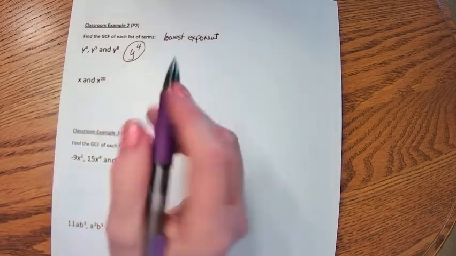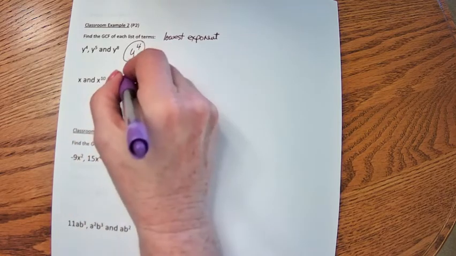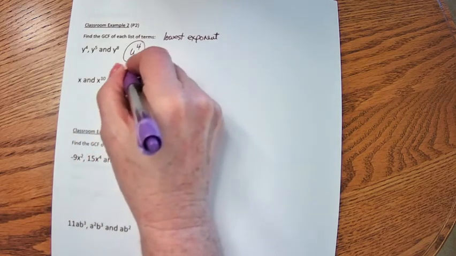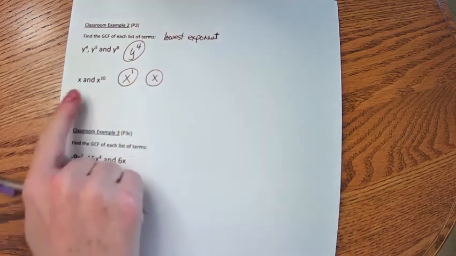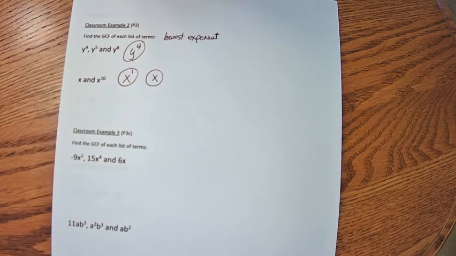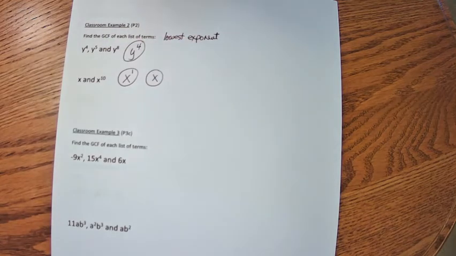The GCF of x and x to the 10th, this is x to the first, x to the 10th, would be x to the first, or we would probably just say x. X is the GCF of these two terms. It's always the lowest exponent. Okay, so you're going to try practice 2.